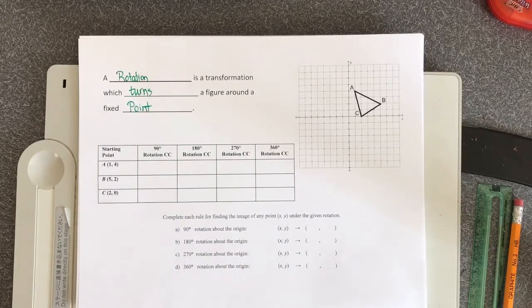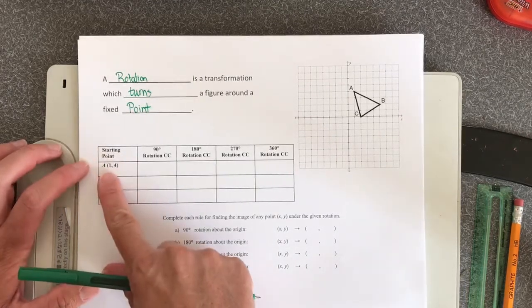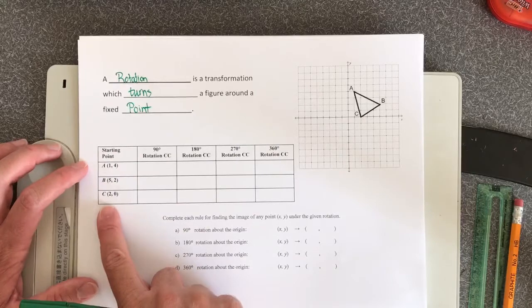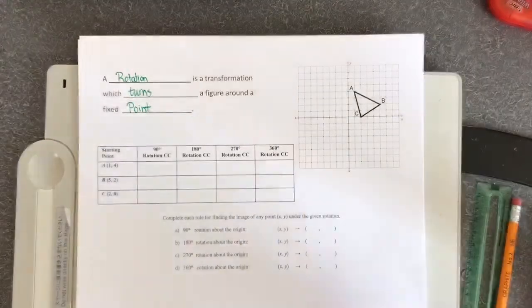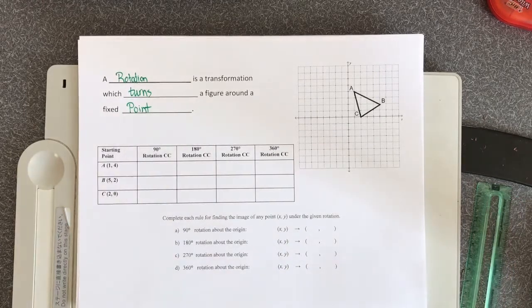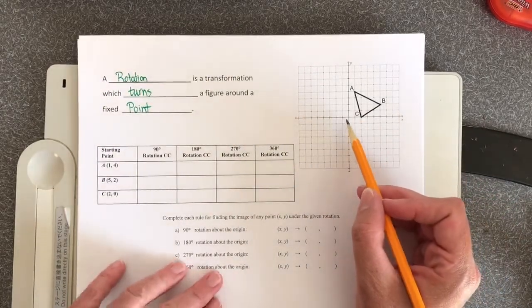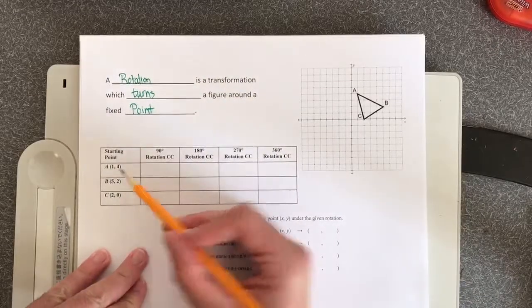So you're turning and you've got to think about the angle and the direction. Our turns today are going to be going counterclockwise. To start with, we're going to take our original image. A is (1, 4), B is (5, 2), and C is (2, 0). I want to focus on the angle that is made. I don't want to work with all three of the points at one time. I want to work with just one of the points, the easiest one, which might be the point (1, 4).